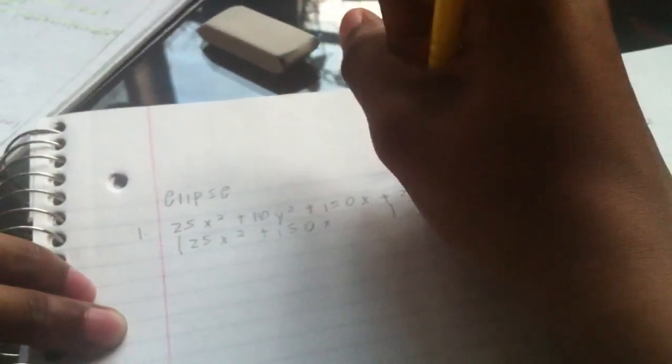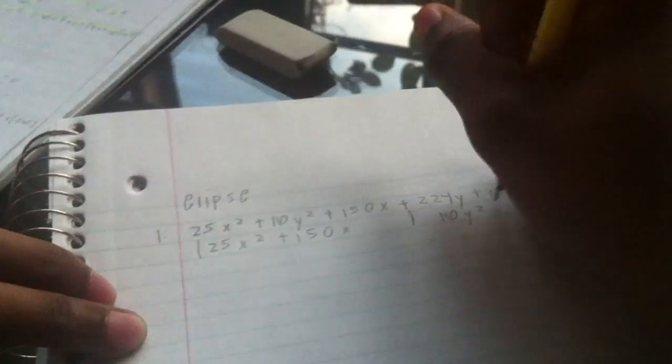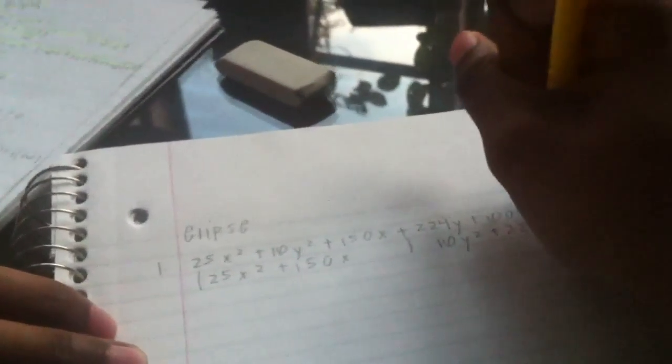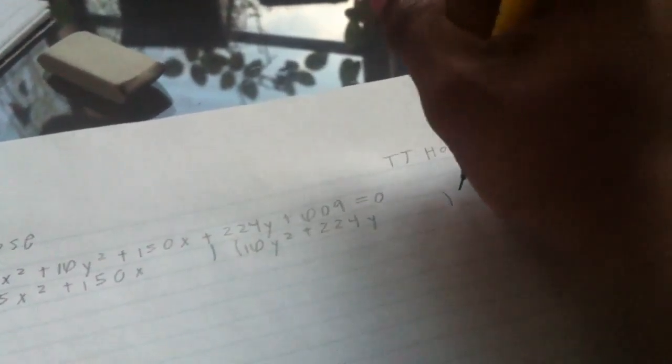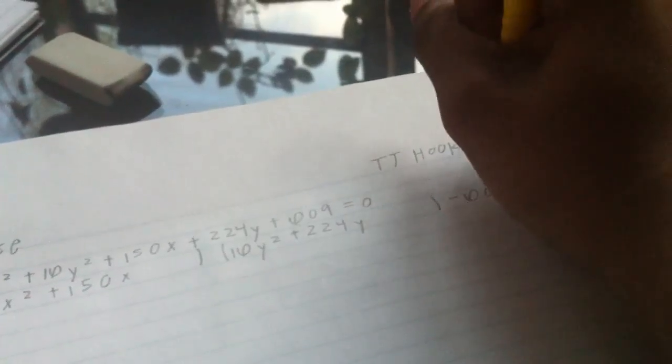Alright, so we're going to start with ellipses first. I already have the problem out, so I'm just going to work it out. You put the x's on one side and leave a space. And then you put the y's on the next side, and you leave a space, and then you're taking out the 609, so you have to make it a negative. So you can do that.